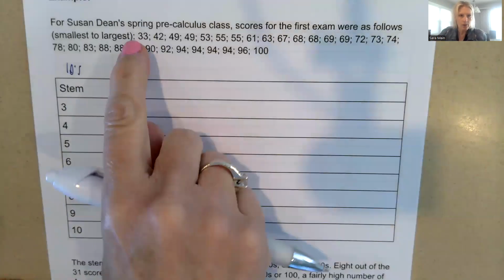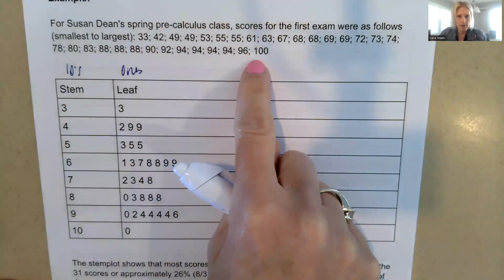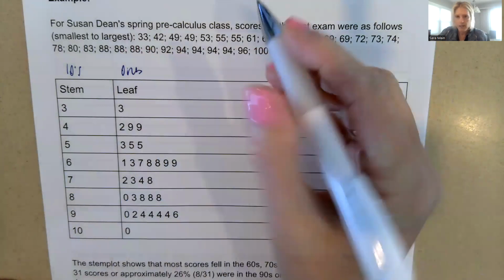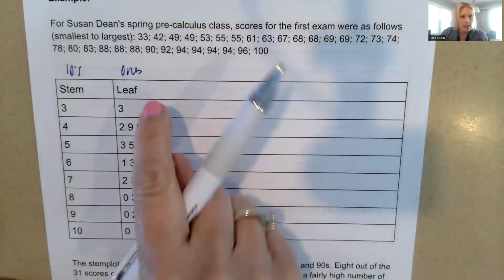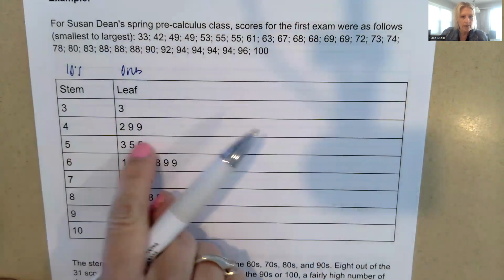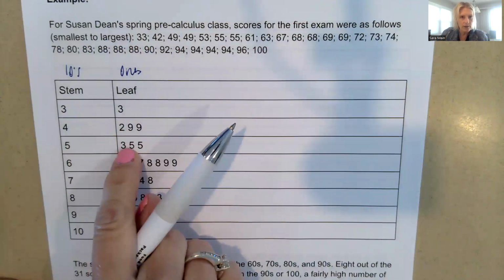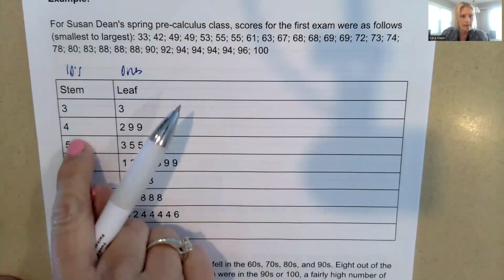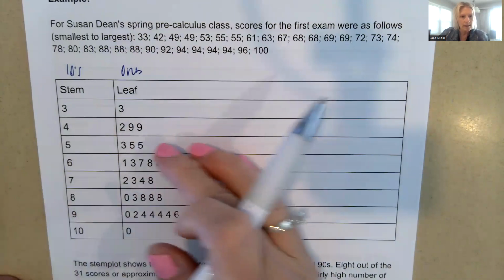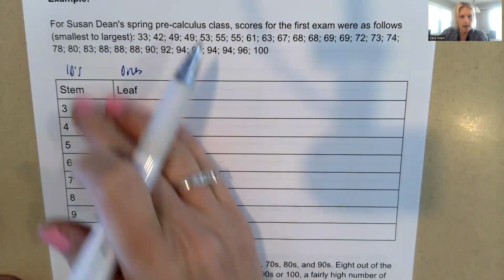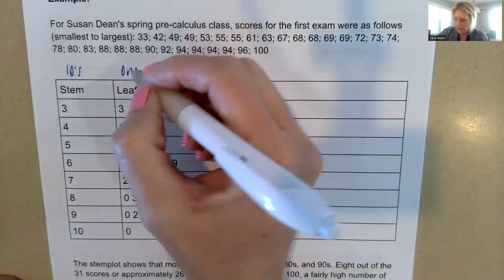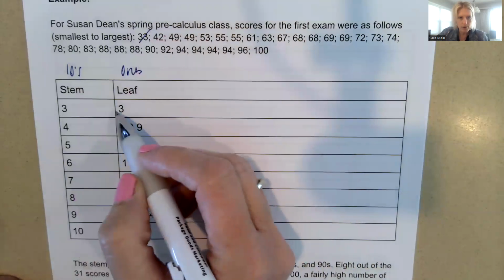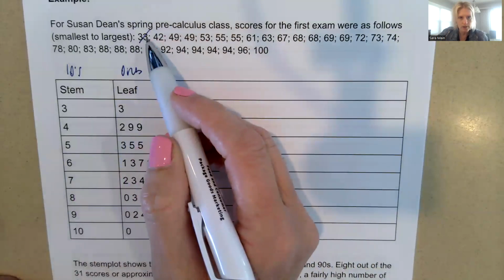So my possible stems, looking at my data, are 3 all the way through 10, because 100 is 10 tens. And even if I didn't have any scores in the 50s on the first exam for pre-calculus, I still have to put that stem so that I can see that there were no observations that met that criteria. So you can see that there was 1 in the 30s. So for that stem there, I'm just going to put a 3 for the ones.